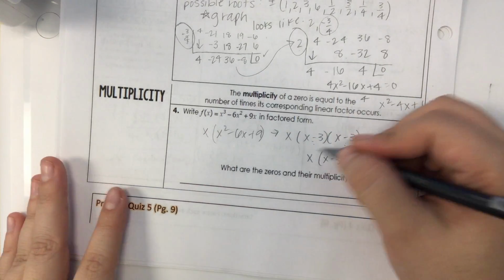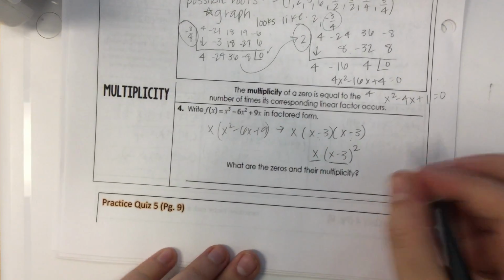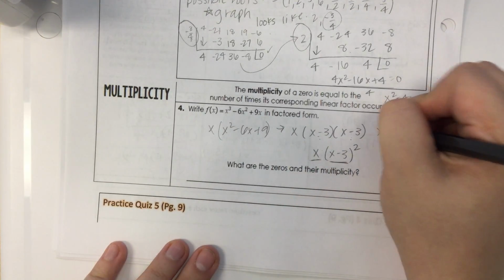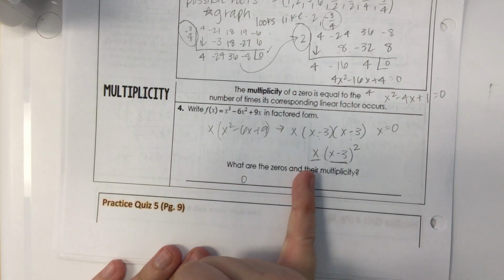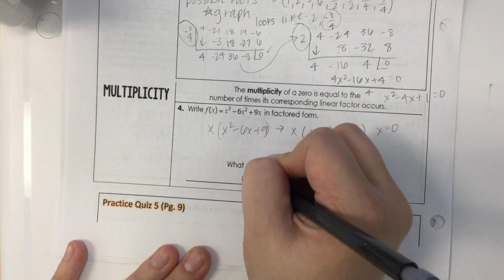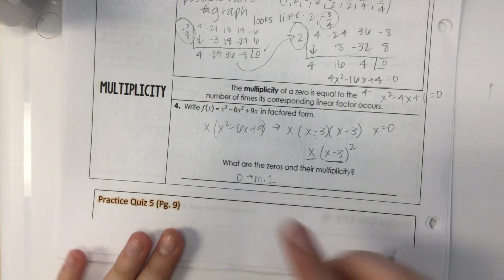Okay, so what are the zeros and their multiplicity? Well, my two zeros are my two factors. Well, x, if I set x equal to 0, that's a 0. And it only occurs one time, so this has a multiplicity of 1. I'll say m for multiplicity.